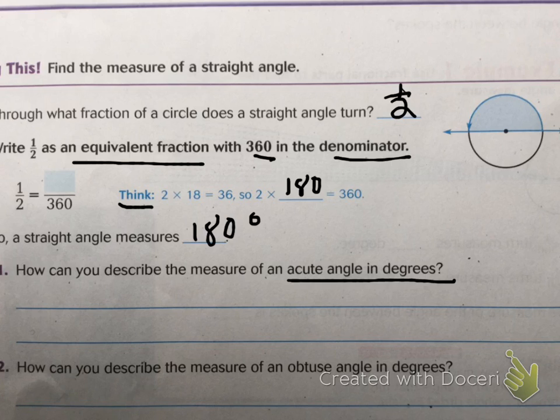Now, how can you describe the measure of an acute angle in degrees? Then I'm going to ask you to say how can you describe the measure of an obtuse angle in degrees? Let's think about that. You're right.